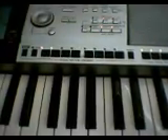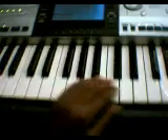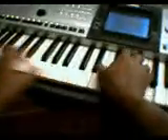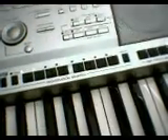Now I want to save what I just did. So all I have to do is just press memory and number 1. Now, when I'm playing the keyboard, I'll always have it saved in my registration.